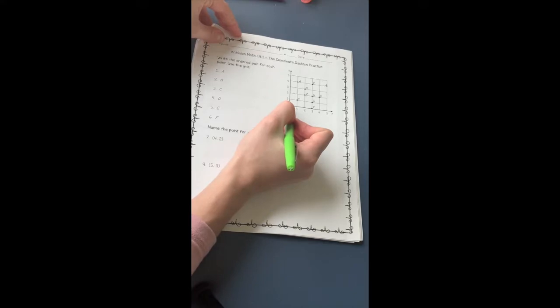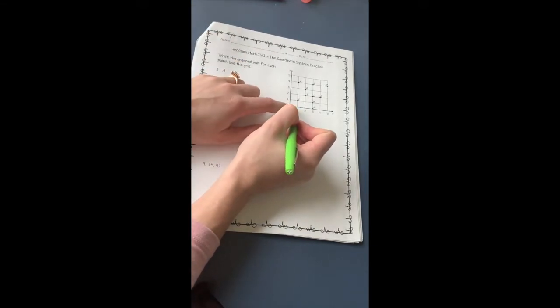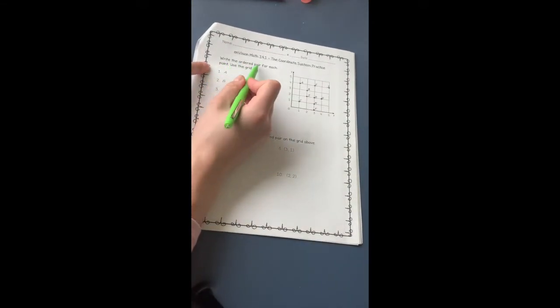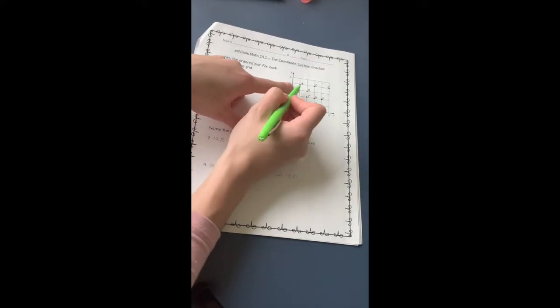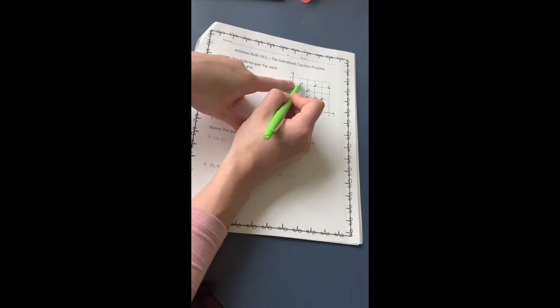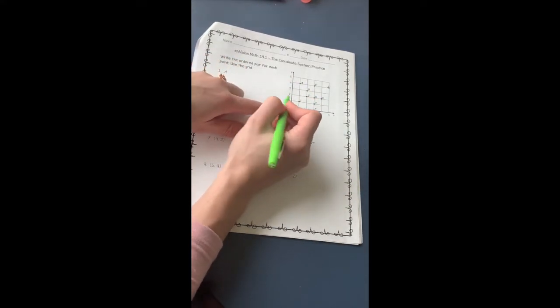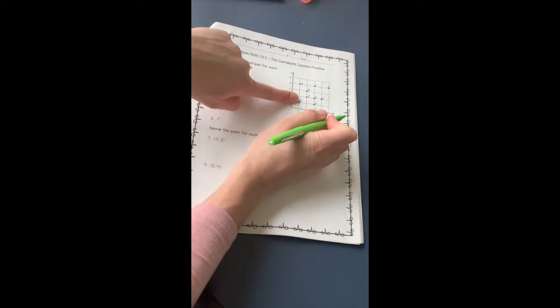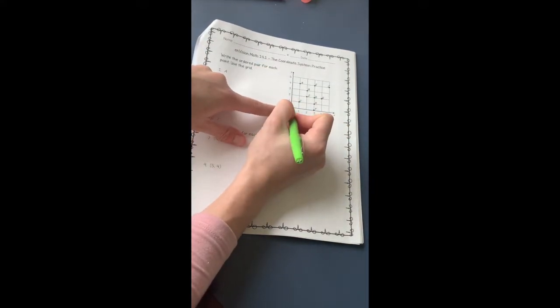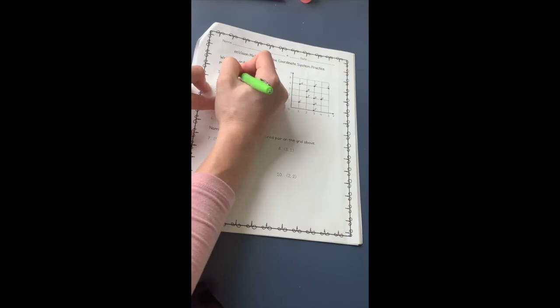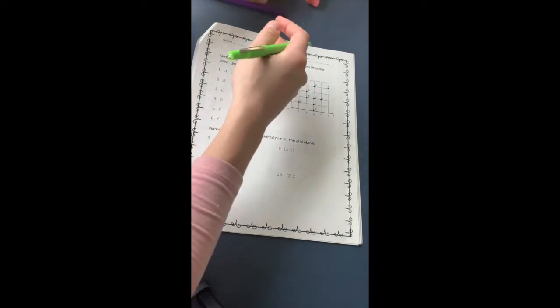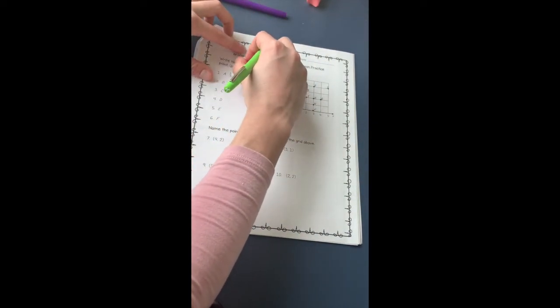So you can either do it that way where you always start at the origin, or you can do it right in order. So if I need to find the ordered pair for each point, I'm looking for A first. So I see A right here. I always do X first. I always move along the bottom first and then I go up. So how many points do I have to move across? So that's 1.